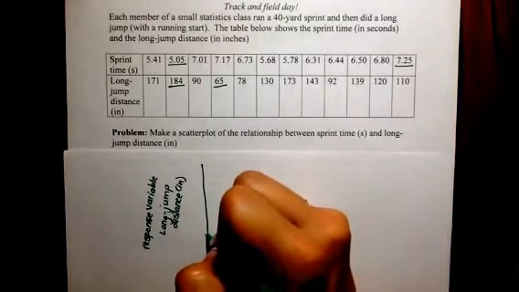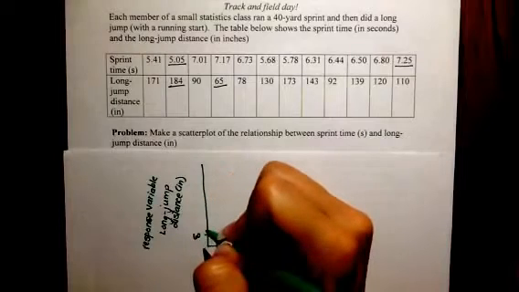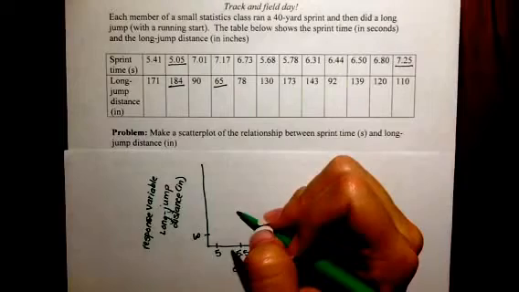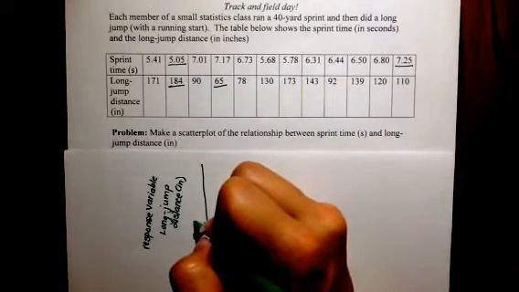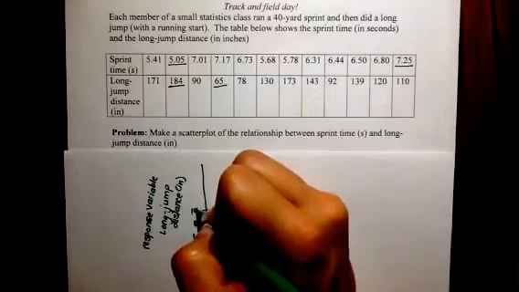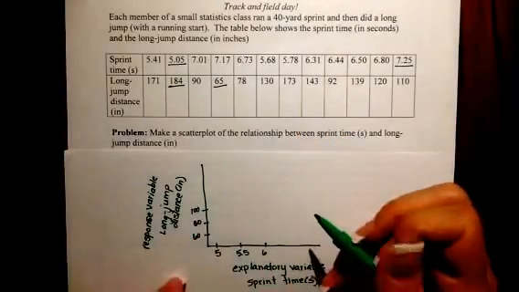Here I have a minimum of 60, and I need to go all the way up to at least 184, so let's say we go by 20s. And I would keep going up that way.